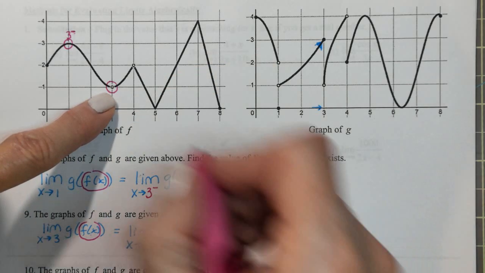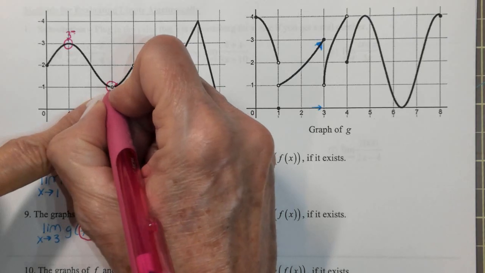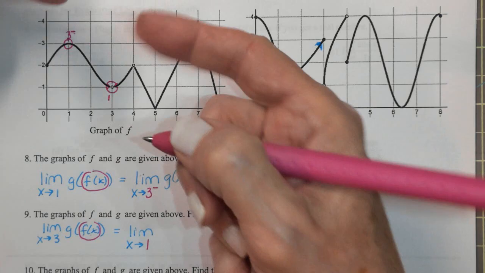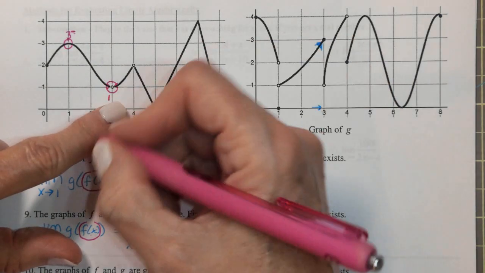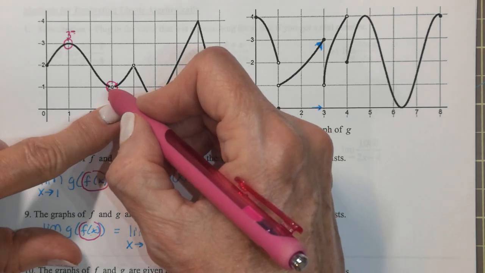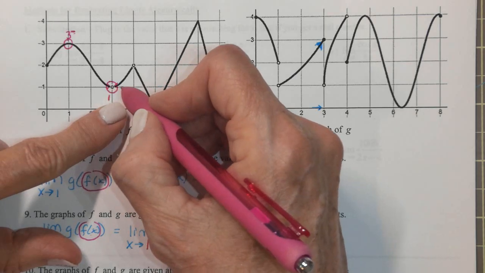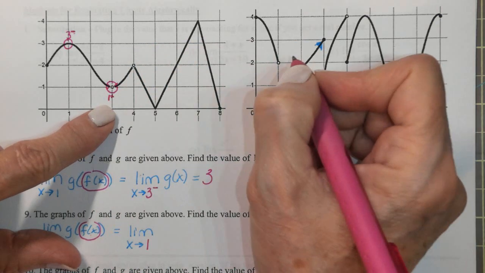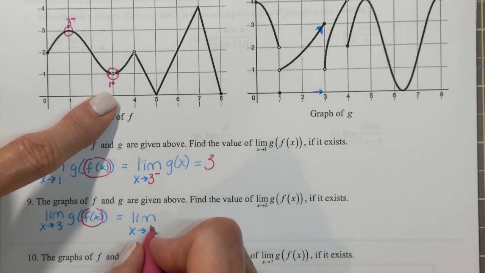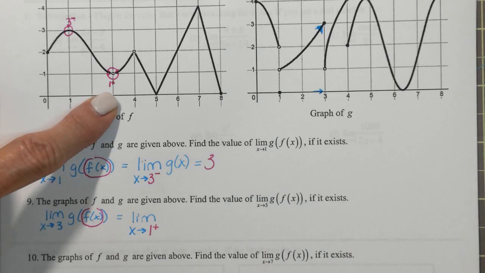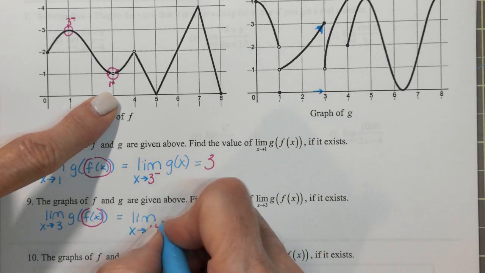However, it's always higher than 1. It's always above 1. 1.001, 1.00001, right? It's always higher than 1. So this is 1 from the right, higher, from the higher side.